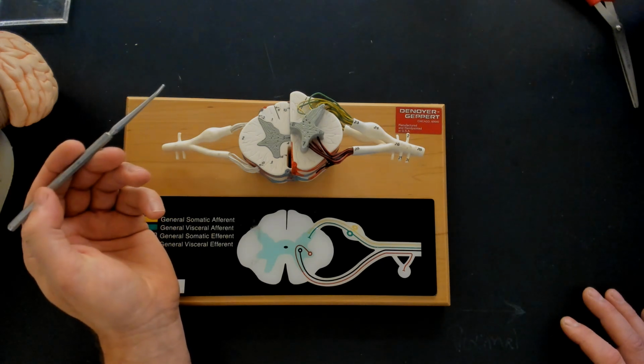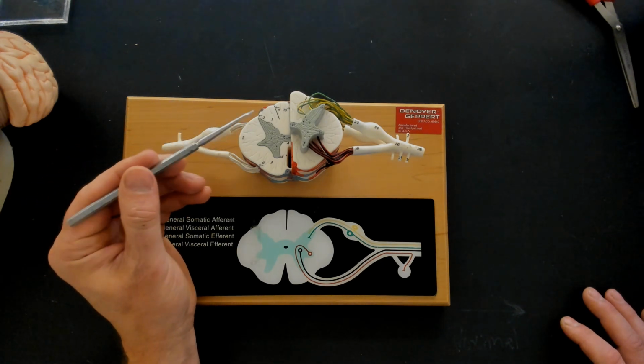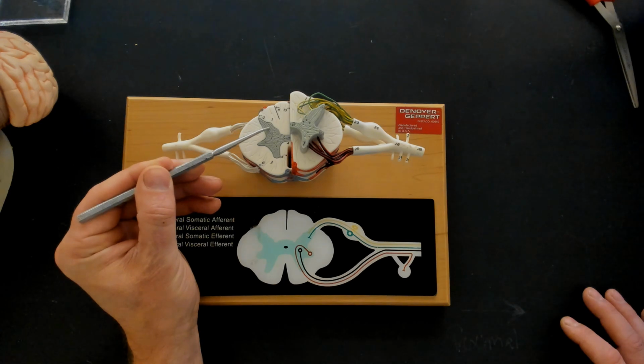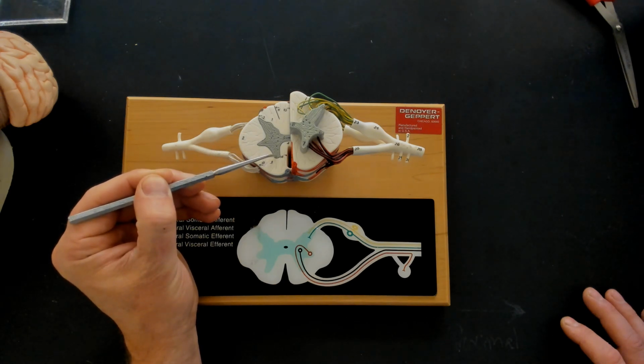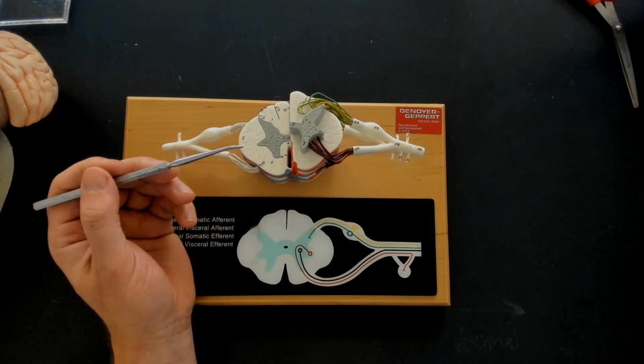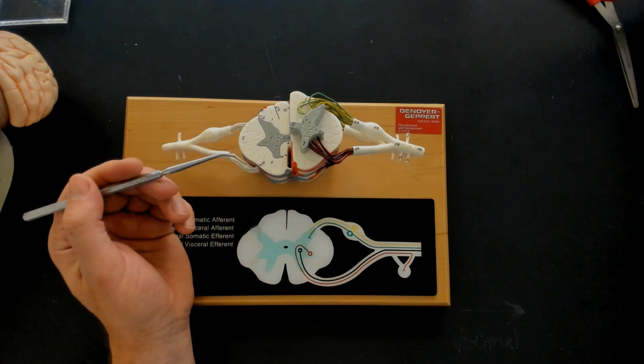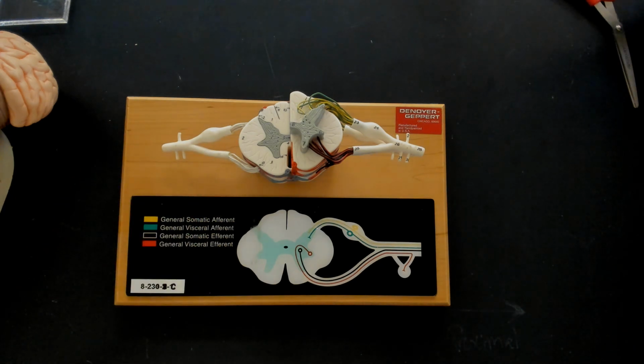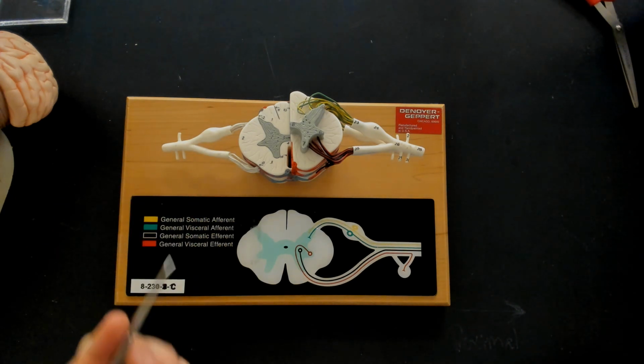If you looked at something more complicated like the crossed extensor, you'd have a synapse here with an interneuron, and that interneuron would go and tell one muscle to get excited and one muscle group to get inhibited. So allowing you to flex on one side and extend on the other. It's like if I want to flex my arm, I have to inhibit the triceps and stimulate the biceps. And so you've got to tell both muscles what to do.